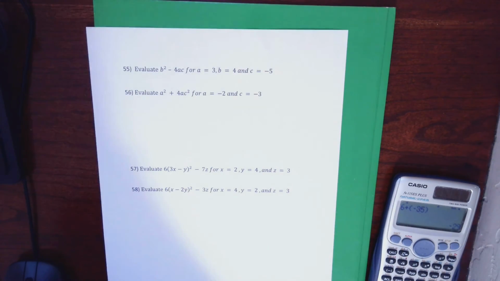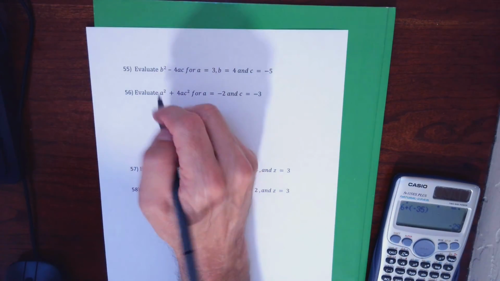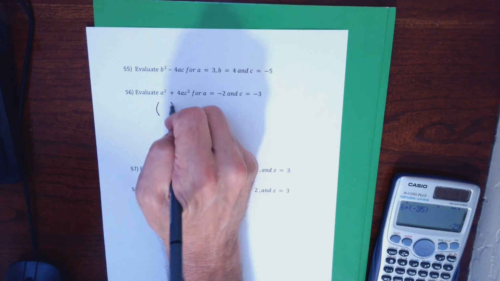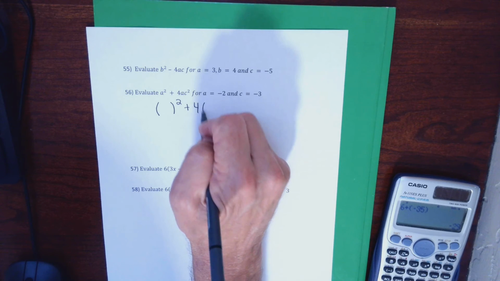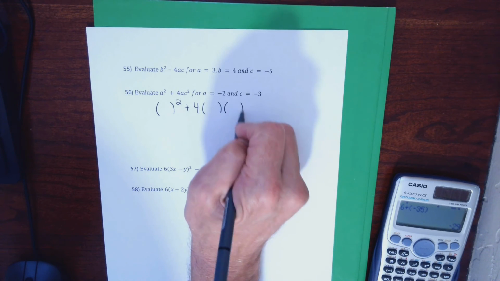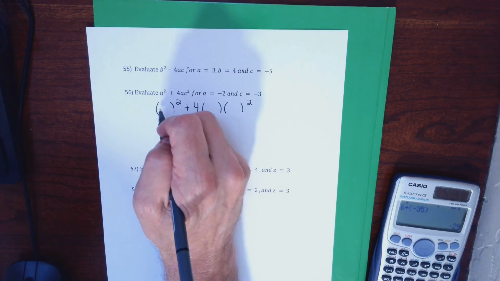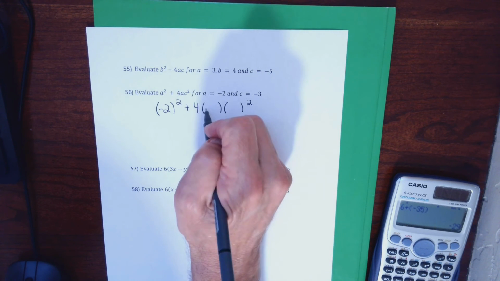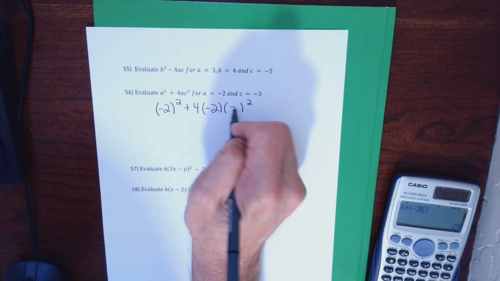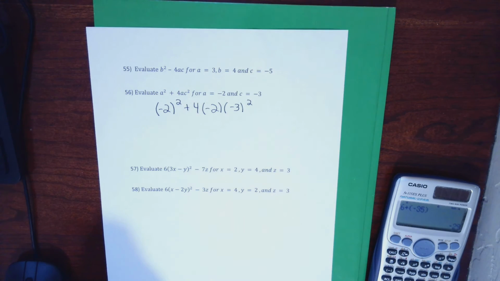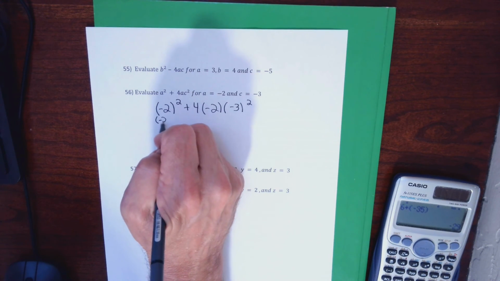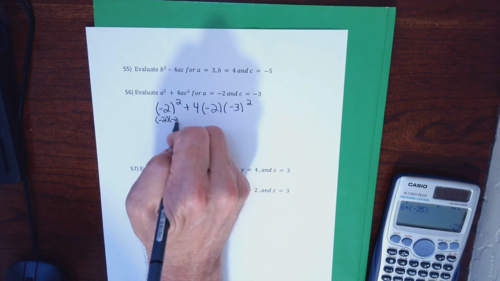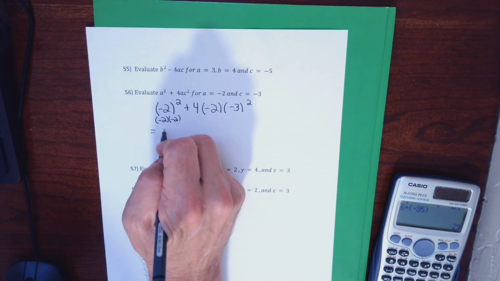56 gives me a squared minus 4ac squared. And I'm going to plug a number in for a, both a's, and a number in for c. And for the a, I'm going to plug in -2. For both a's, I'm going to plug -2. And then for the c, I'm going to plug -3. That's the substitution part. Now I'm going to do the exponents. The first exponent is -2 inside a parentheses squared. It's -2 times -2, which is 4.